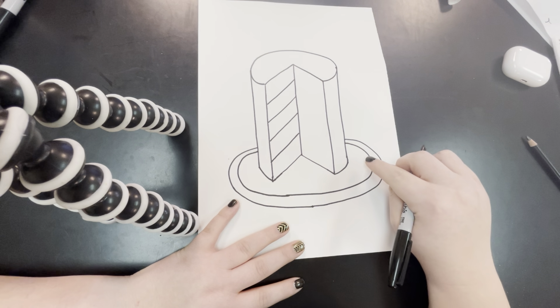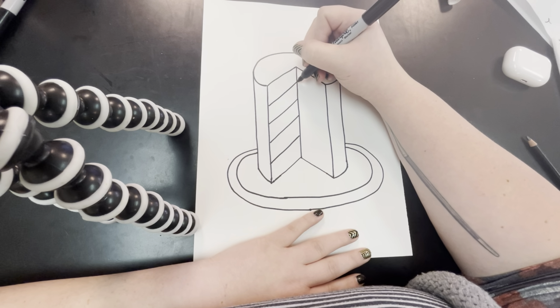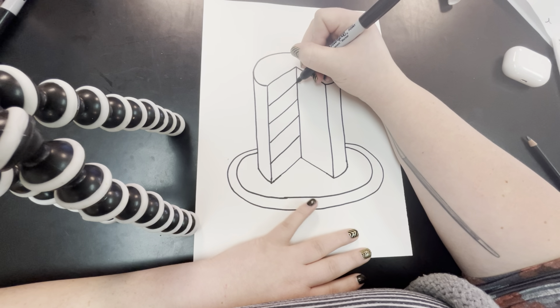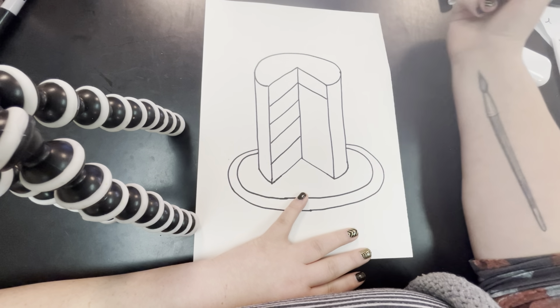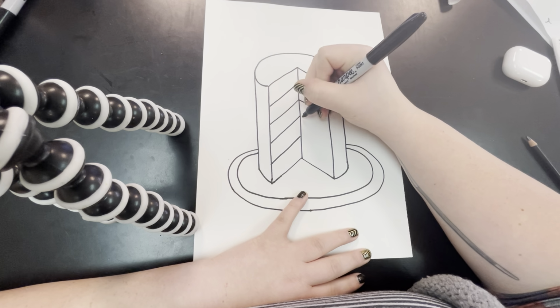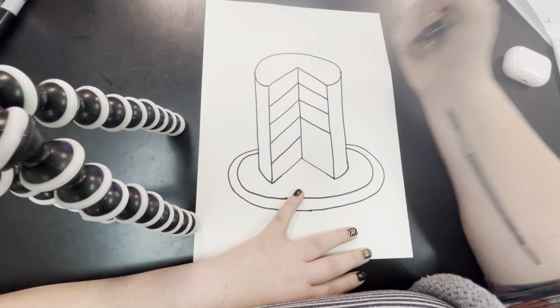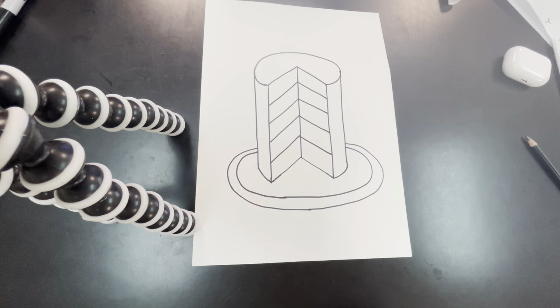And I'm gonna do that same thing on the other side. Now this is important. Your layers need to line up. So find that line and find this angle and do the same diagonal line on the other side of your cake. Okay, now we have our layer cake.